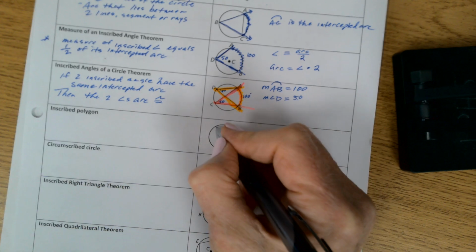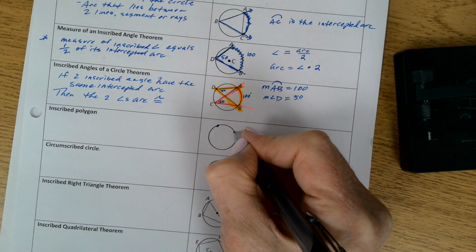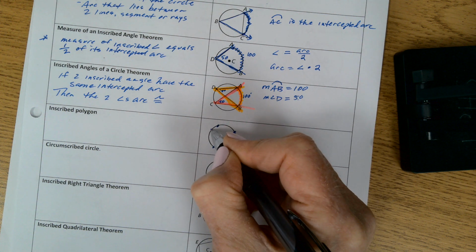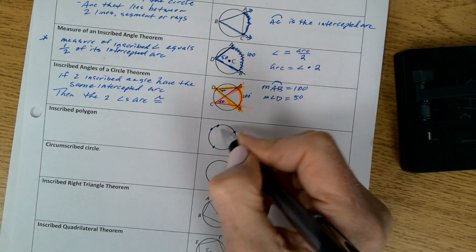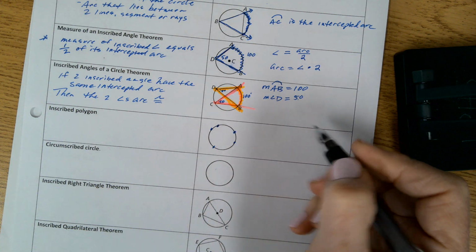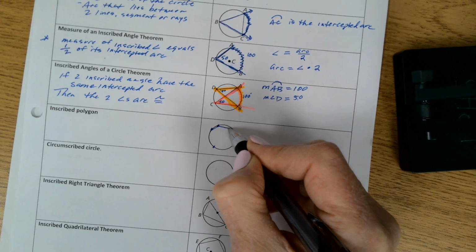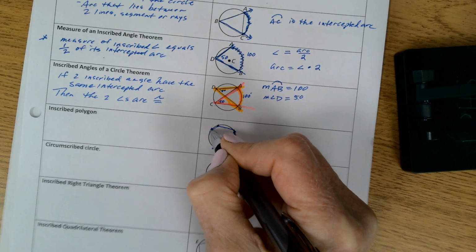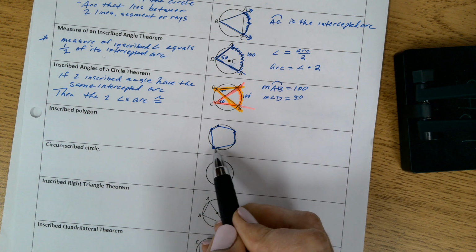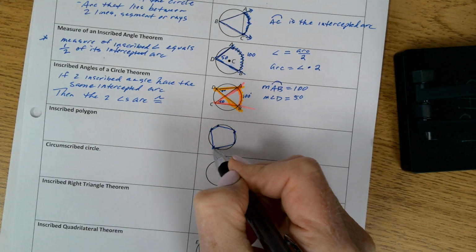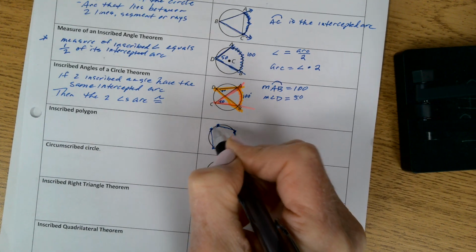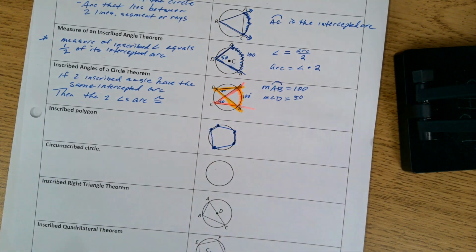Let's put a pentagon in here. So stick 5 points. They don't have to be evenly spaced. Do however you want. So we're going to put 5 points on the circle. Let's connect them. 1, 2, 3, 4, 5. Okay, we just drew a pentagon, and we say the pentagon is inscribed within the circle because each vertex is on the circle. Okay?